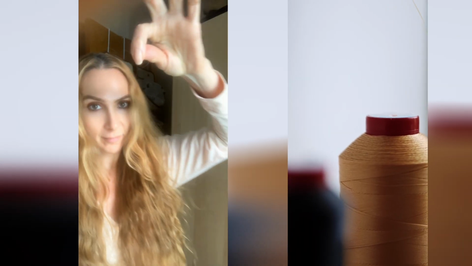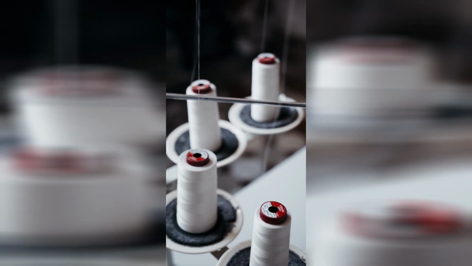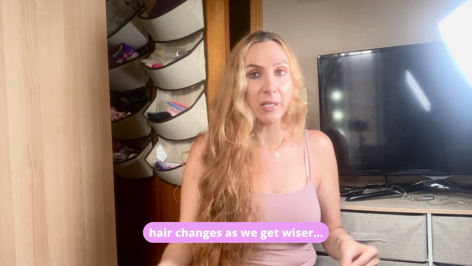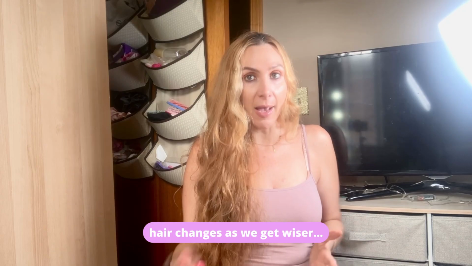If the hair strands are thinner than the sewing thread, then you have fine hair. If your hair strands are similar to the sewing thread, you have medium hair. And then if your hair is thicker than the sewing thread, you have coarse hair. That's the first thing I learned. And I can attest to this because I can definitely see that when I was younger, I had more of a mix of thick medium. Now I have more of a mix of medium fine.